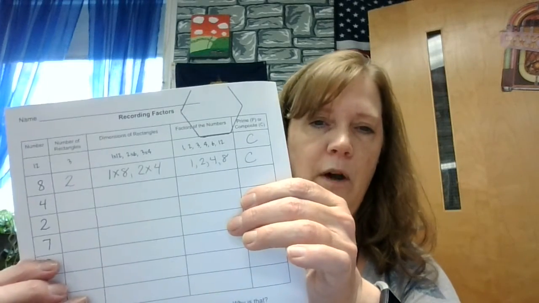And then, since 8 has 4 factors, and 4 is more than 2, I know that 8 is a composite number, just like 12. I put the C for 12 because 12 is composite, more than 2 factors, and 8 is composite because there are more than 2 factors.